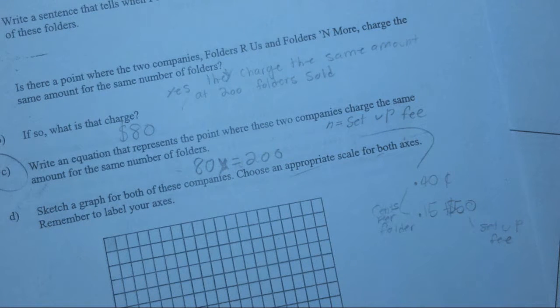If you order 200 folders, would it be... wouldn't it? That's hard to explain. But it'd be 200 is the X, and $80 is what it equals. Right? So fix it. What? His problem? How do that? Wait, okay. So will we write the same equation, the equations for both of the things?